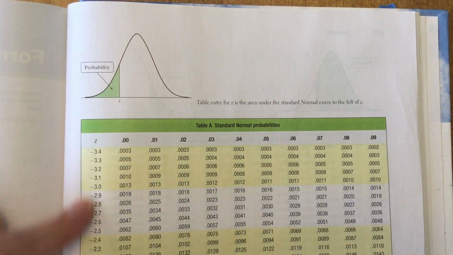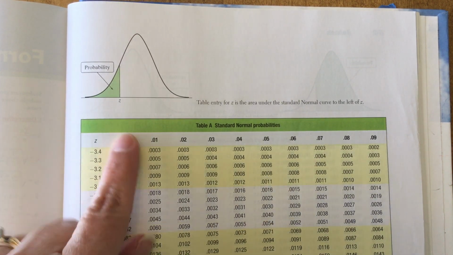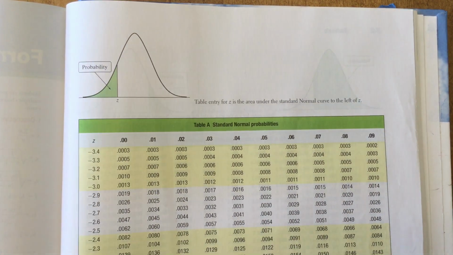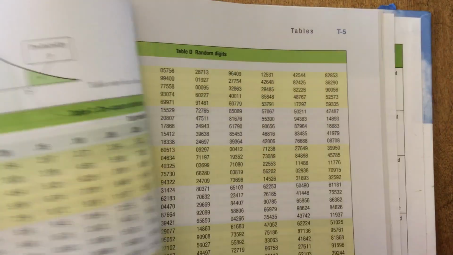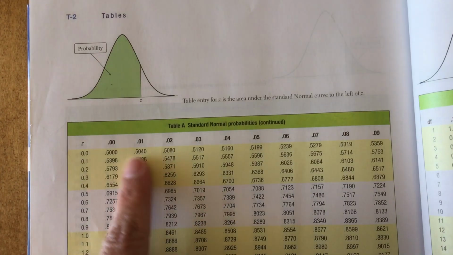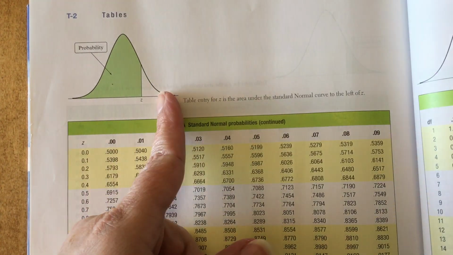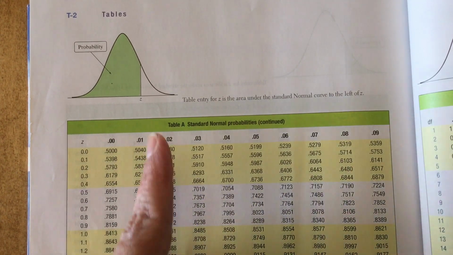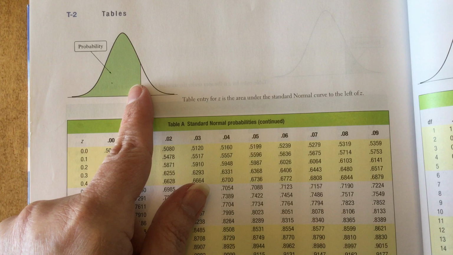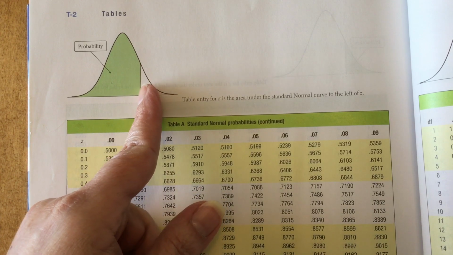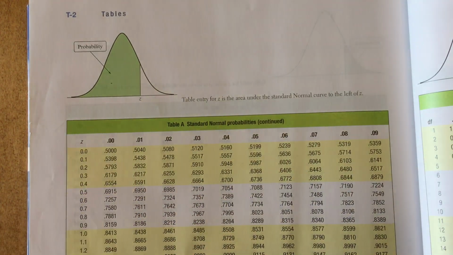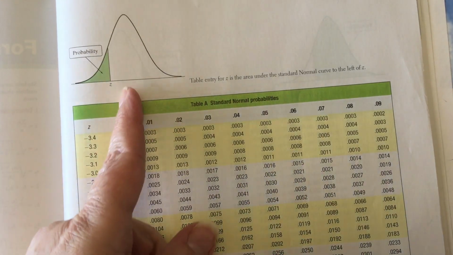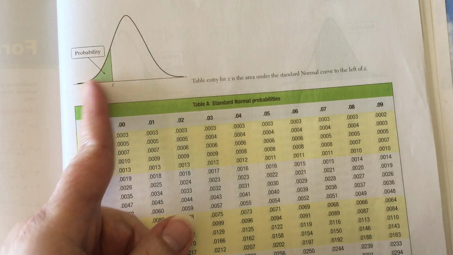There's a negative Z-score side, so these are all Z-scores to the left of the mean. And then the next page has the positive Z-scores, which are all Z-scores to the right of the mean. Of course, all these areas will be greater than a half, because the area from any Z-score over here to the left is greater than a half, but for the negative side, all these areas will be less than a half, because at your mean, the area to the left is a half.